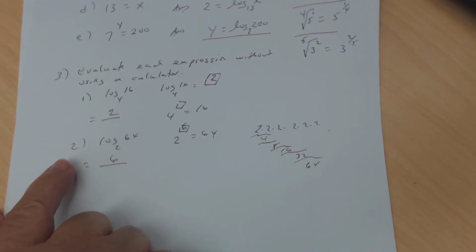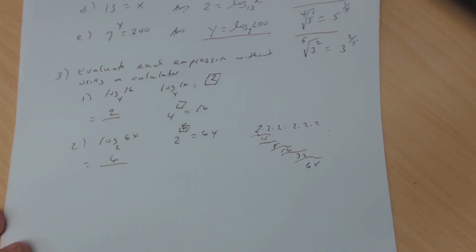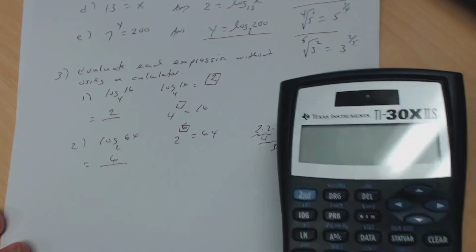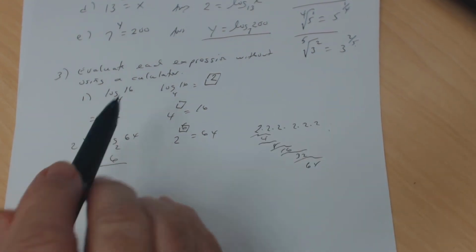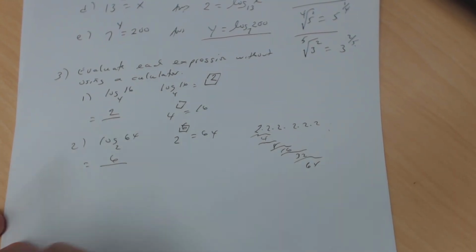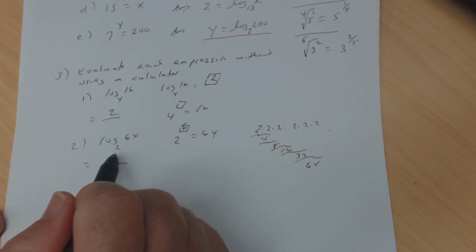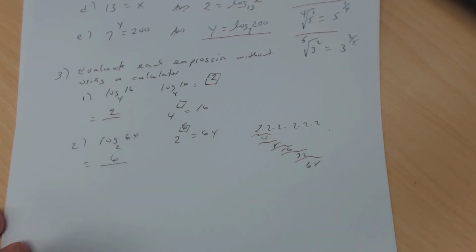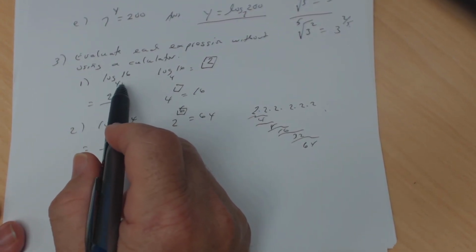Now, soon we're going to look at something called the base change formula. If we're going to use a calculator with this, we're going to use the base change formula. But these are easy enough that you can do them without a calculator, so the numbers work out. 4 to what power is 16? The answer is 2. 2 to what power is 64? The answer is 6.